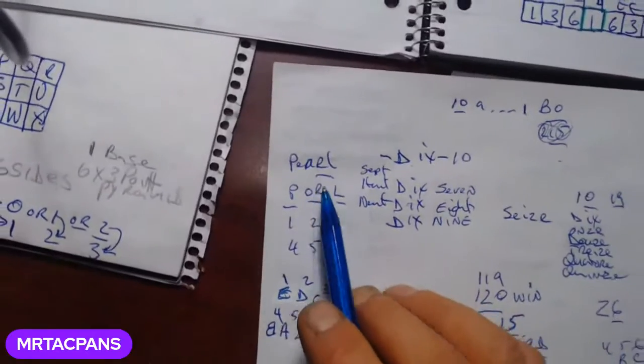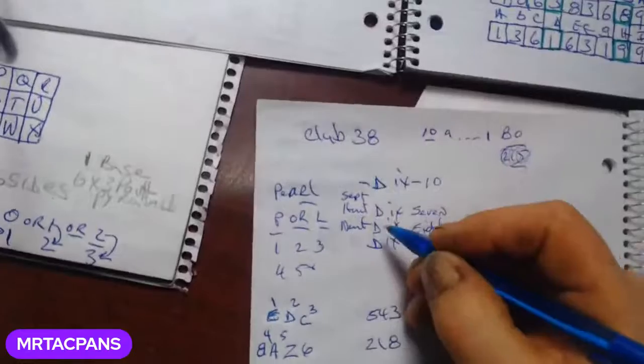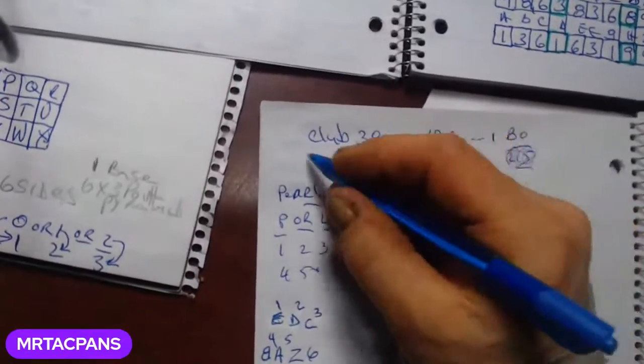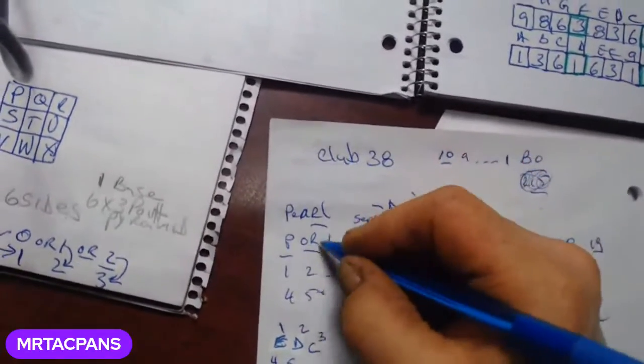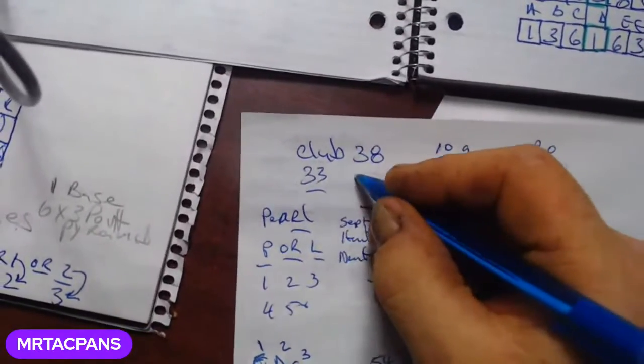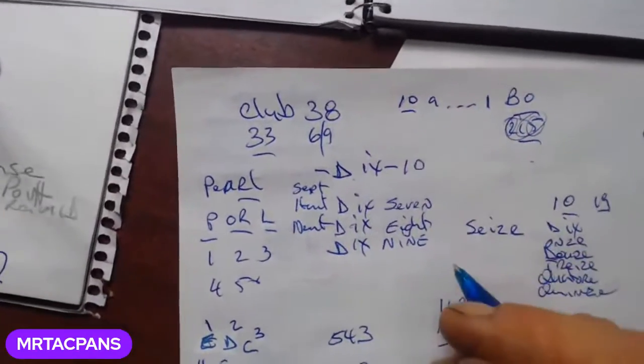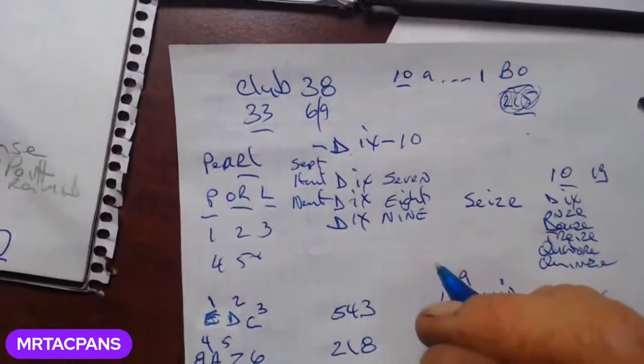OR is going to tell me about the moon. It's also going to tell me about the club. Value is 38. It's going to tell me about rotation because the value of these two is 33. In that 33, the recreation of the numbers will tell me about 69, its rotation of the tunnels or passage.